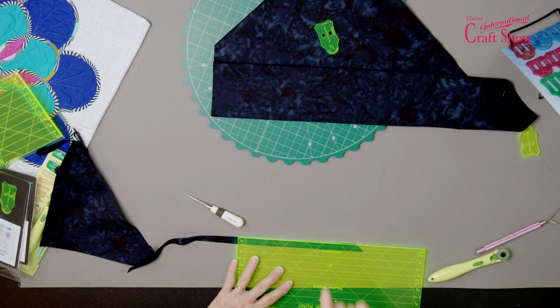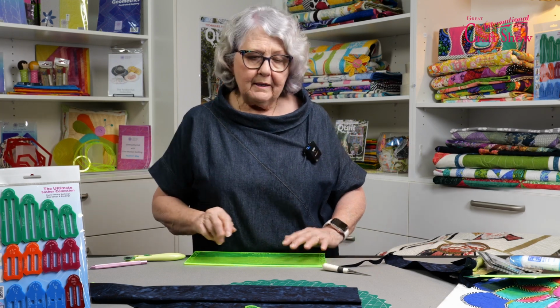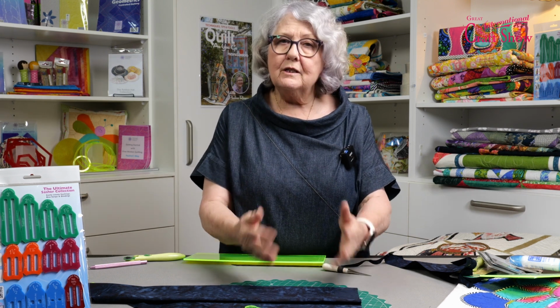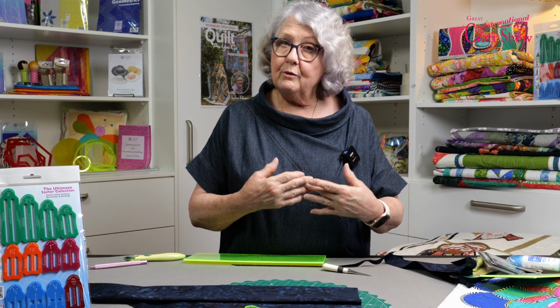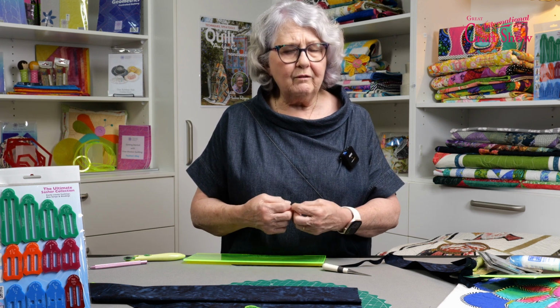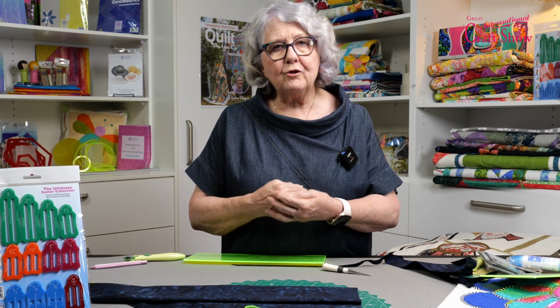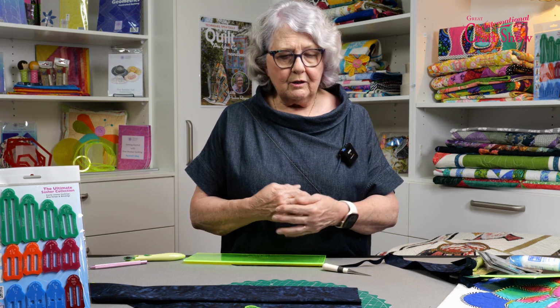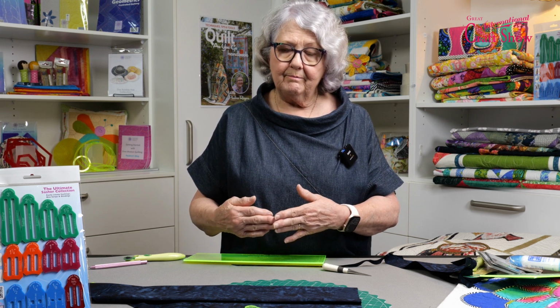Now that piece of fabric has not shrunk, but a lot of fabrics do. This is a batik, which is very tightly woven. The fabric I was using when it was shrinking on me was a more loosely woven fabric, just a regular cotton fabric. And every time I put the iron on it, it shrank a little bit more. So it just told me then that we have to be cautious of what fabric we're using.